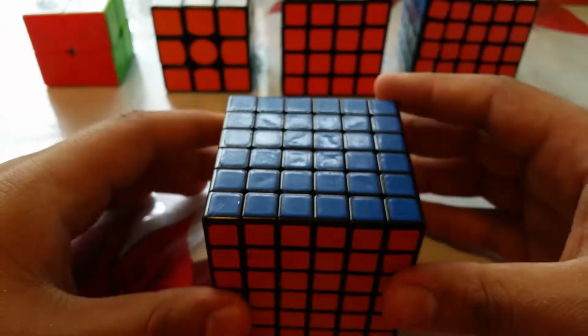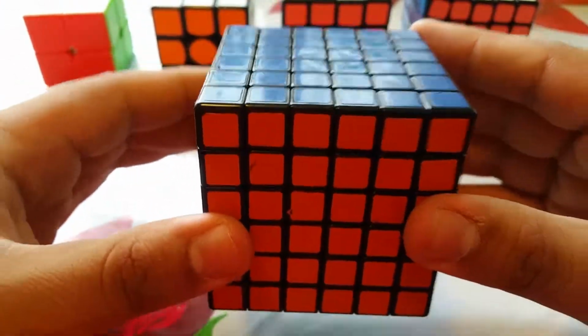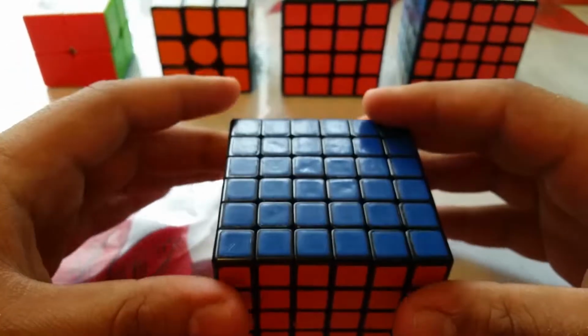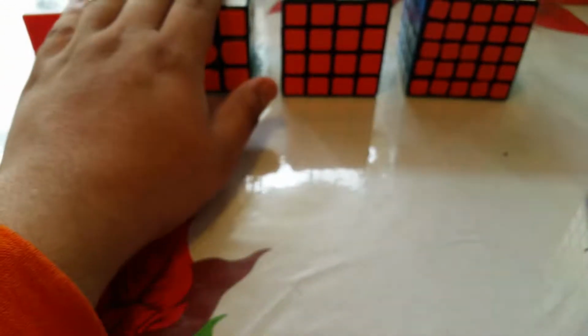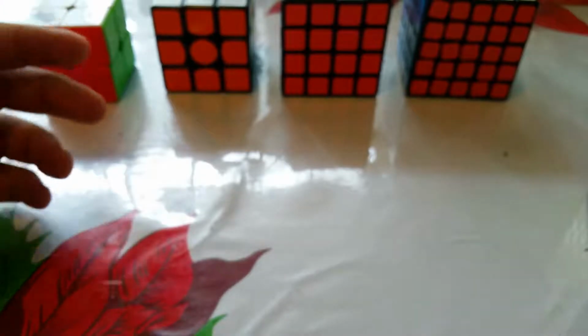So it kind of goes without saying that if you're at this level, then I really recommend that you learn how to solve a 3x3, a 4x4, and a 5x5. The 2x2, it's just fine if you don't know how to solve that. But I really recommend that you learn how to solve these three puzzles. You're really going to need to learn how to solve them in order to tackle this bad boy right here.